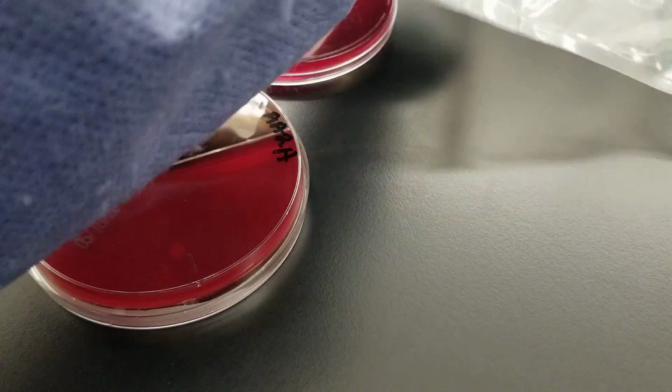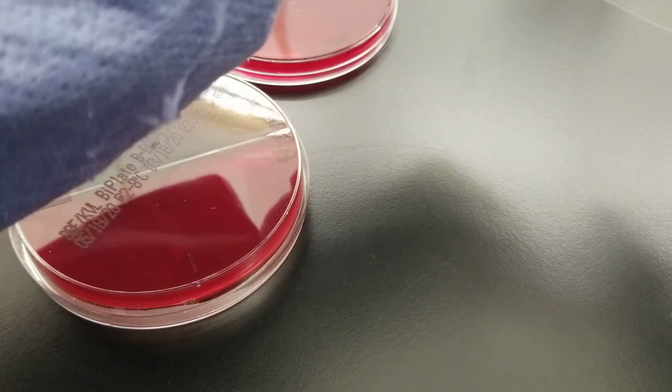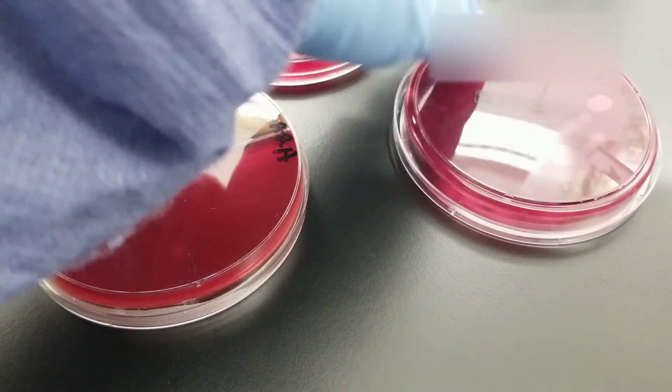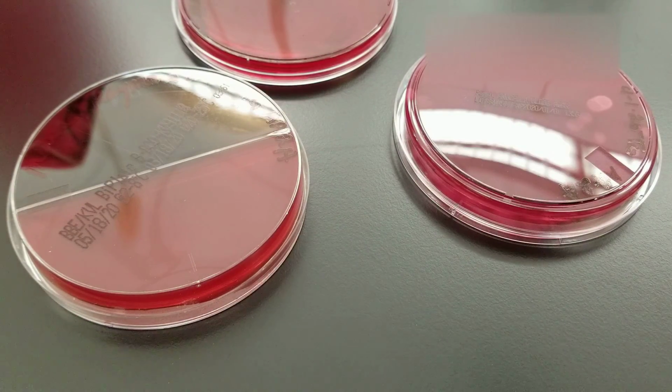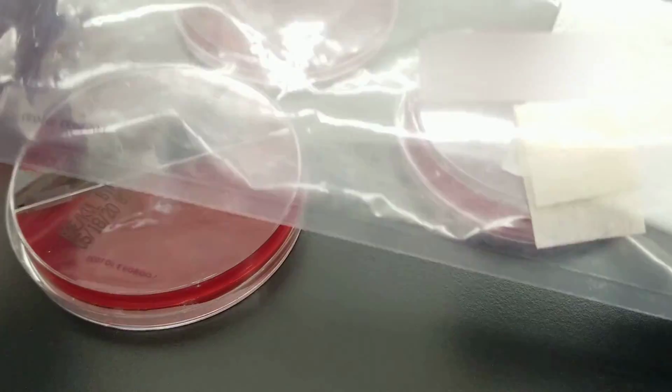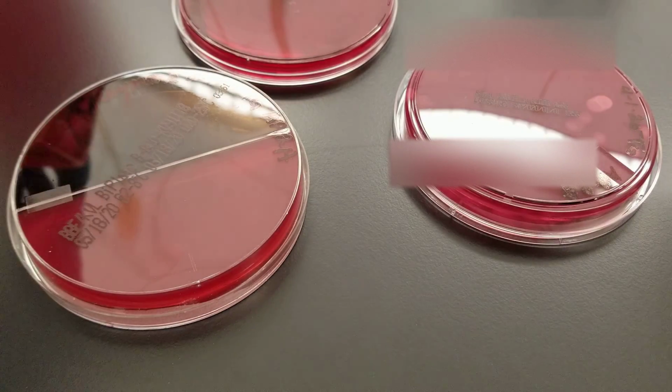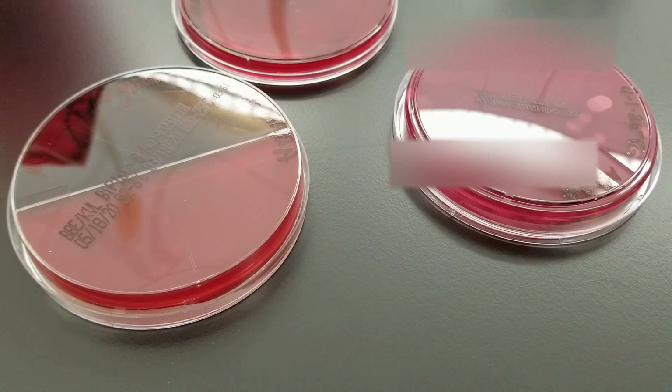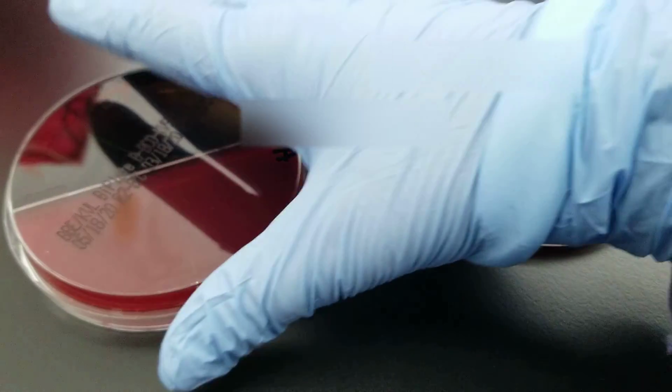Okay, so we have the 3 plates that we had in the anaerobic setup. We're going to get rid of the gas pack and the indicator that we had previously. It's of no use anymore. Everything has been brought to room temperature, including the new plates that we're going to use. So let's look at these plates.